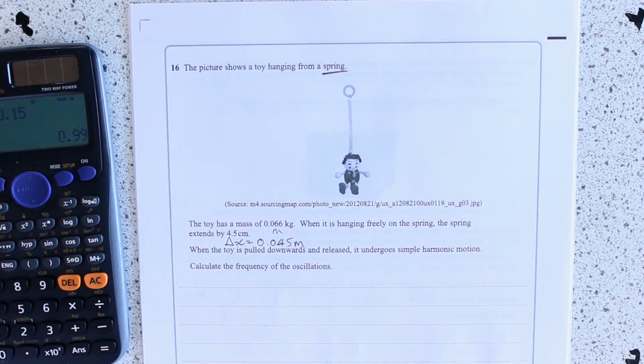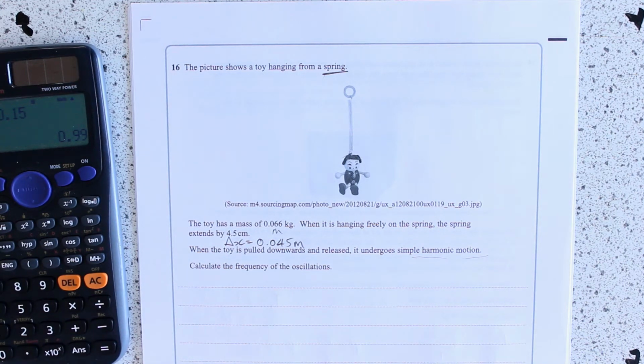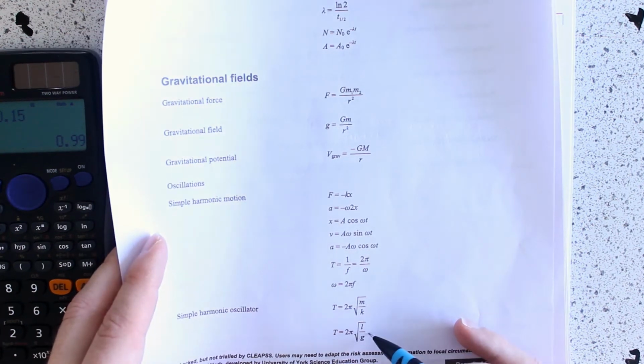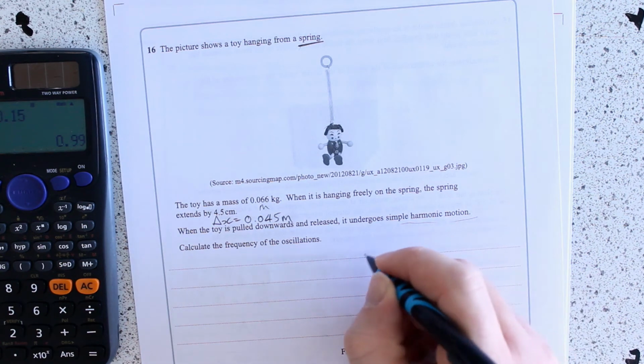Now I'm going to go ahead and get a couple of equations. Firstly, the toy is pulled downwards, released, it undergoes simple harmonic motion. So it is certainly SHM, so I'll go to my SHM section. Which one is it? Is it a pendulum? Is it a mass spring system? Well, I hope you realise straight away that's a mass spring system.